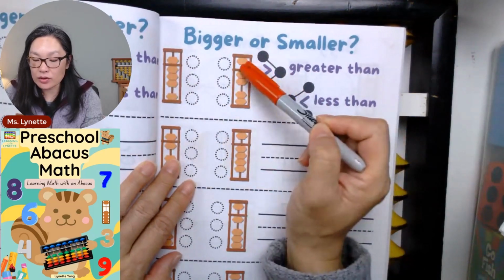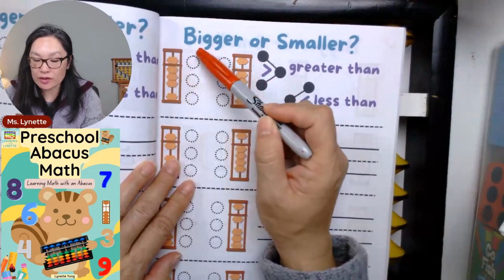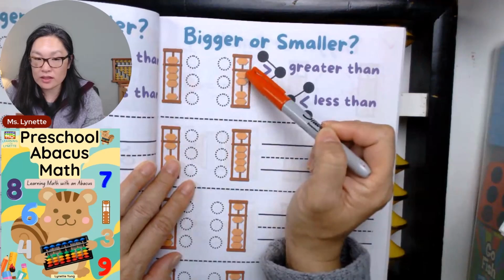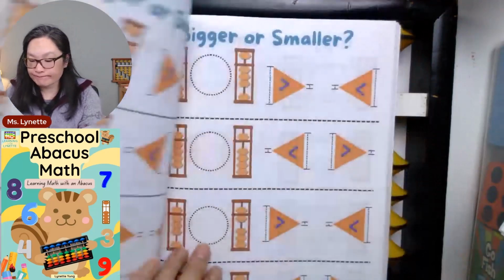So this one is 8, and then this one is 2. Well, which one is bigger? This one is bigger, so it has 2, it gets the 2 dots. Whereas this one is the smaller one, it gets the 1 dot.